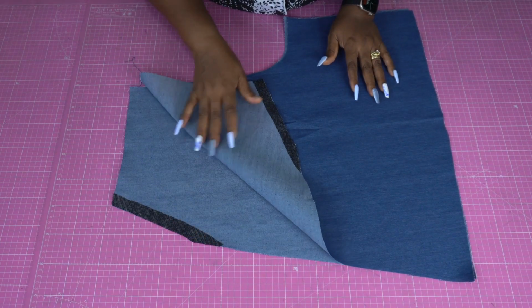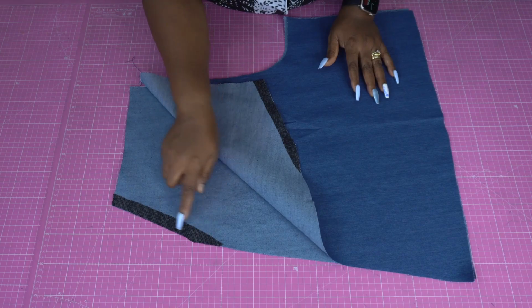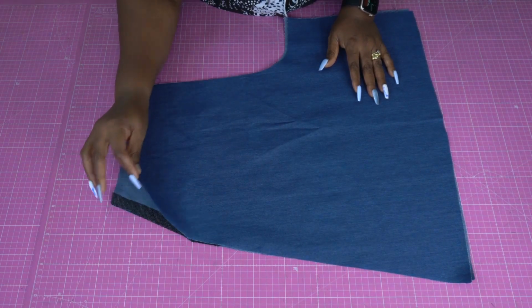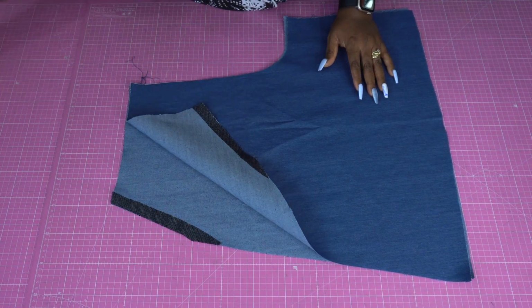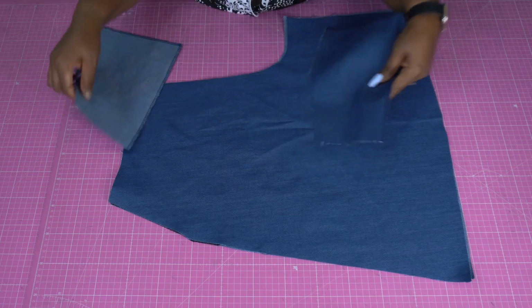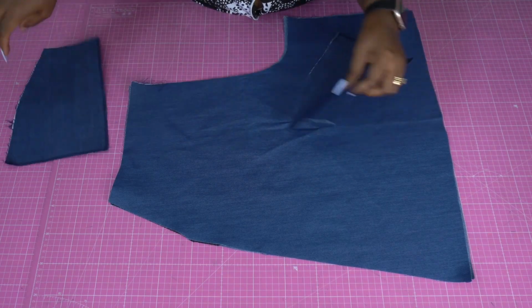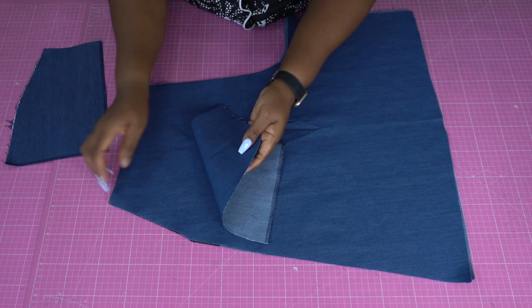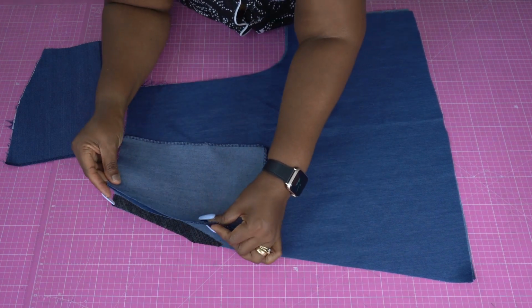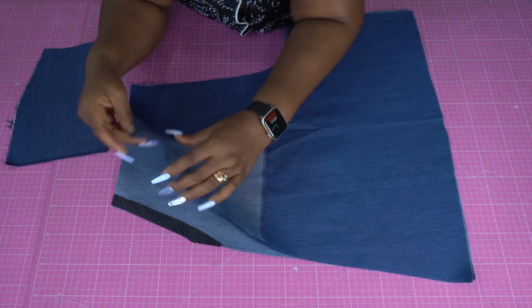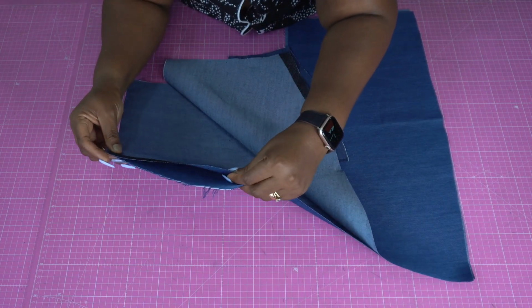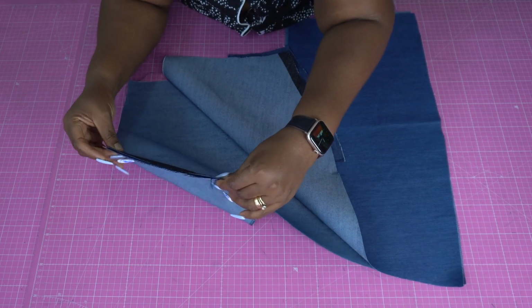The first thing you're going to do is just iron on a little fusible on the side where you're going to put your pocket so that it will be a little bit sturdy. And then you're going to take your pocket sack, the one that is slanted. You are going to place it with the right sides facing themselves, like this. And then you're just going to go ahead and stitch like that. You're going to do exactly the same thing for the other side, okay?